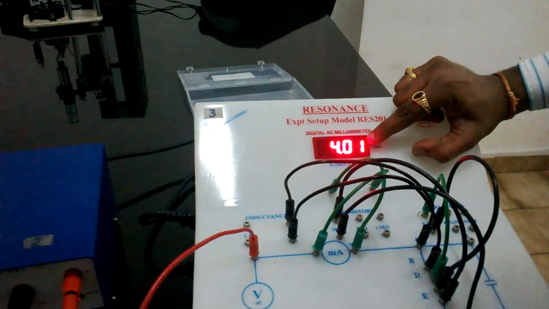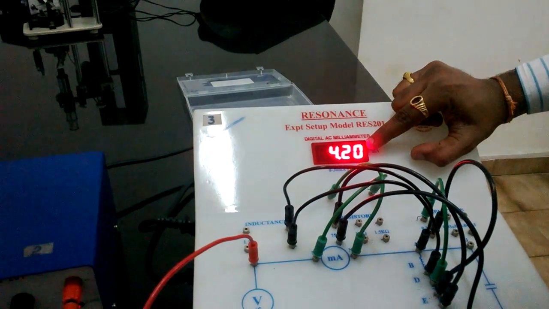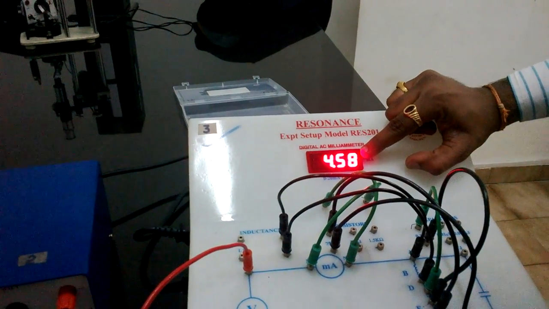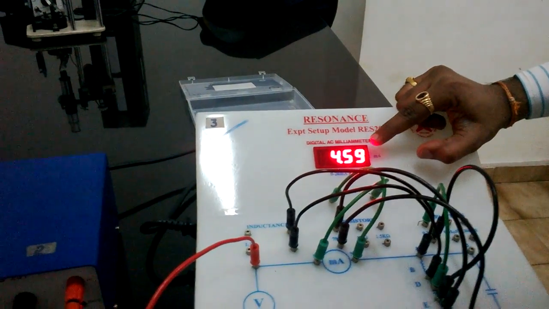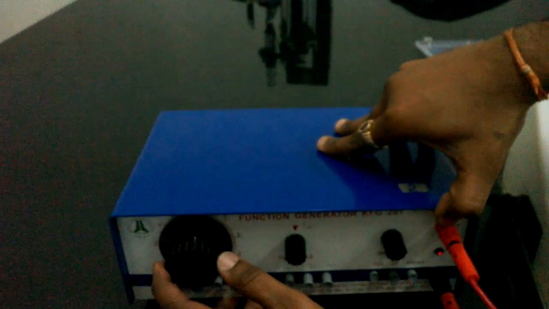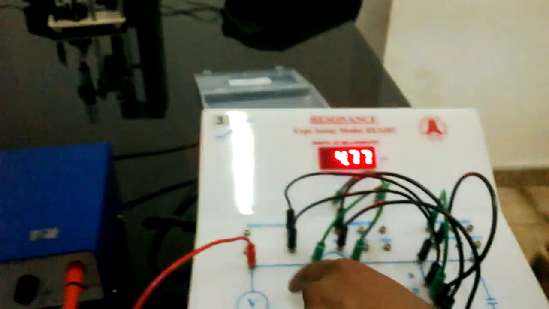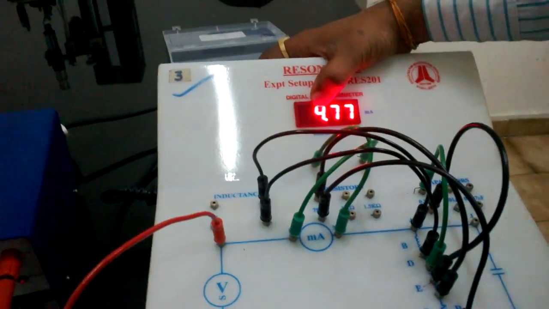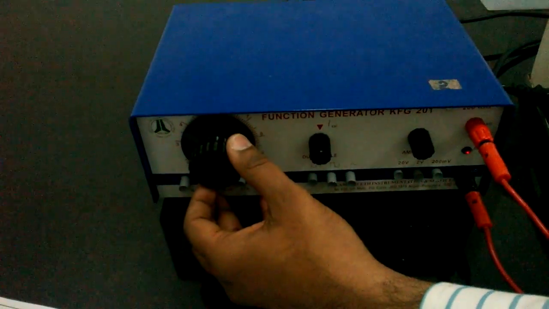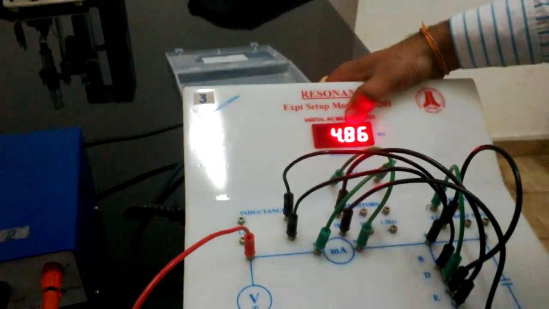So 3.9, 4, 4.2, 4.3, 4.4, 4.5. Here the frequency I have kept is 1000. Now what we have to do is bring it back and press 1K. That means we are giving 1000 hertz to this circuit. So you see 4.7, and you increase to 1.2K and 1.4K. If you see this current, slowly it increases, 4.9.